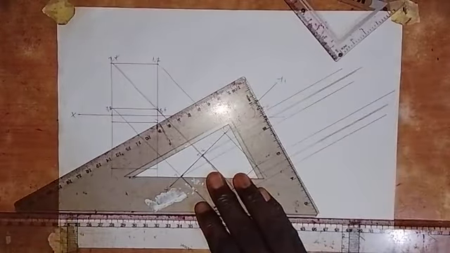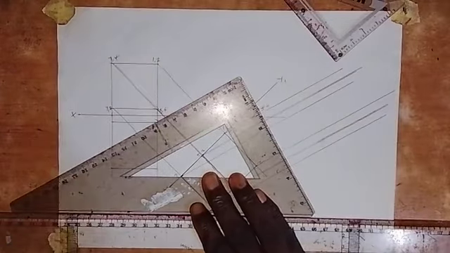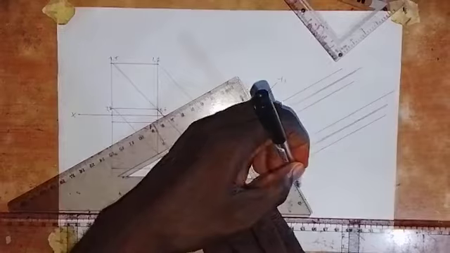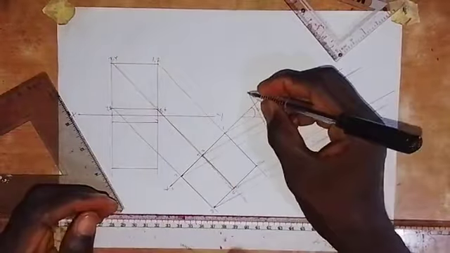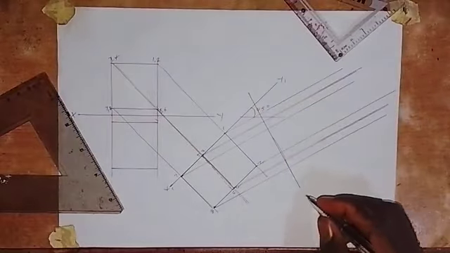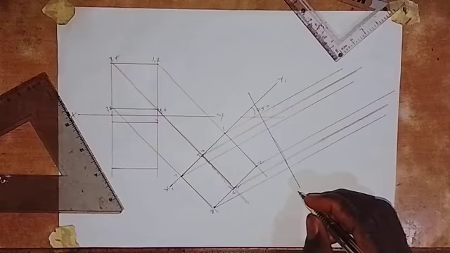Then the next thing that I'm going to do is use my 60-degree side to draw a line x2 y2 like this. So this line is x2. So here we have this to be x2.